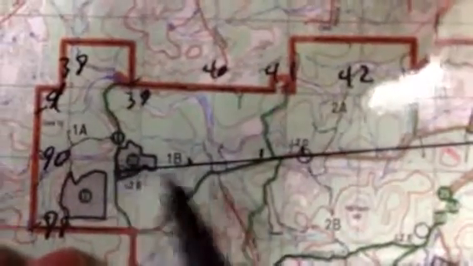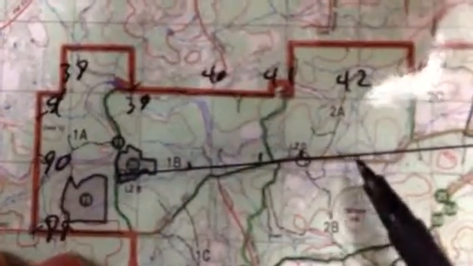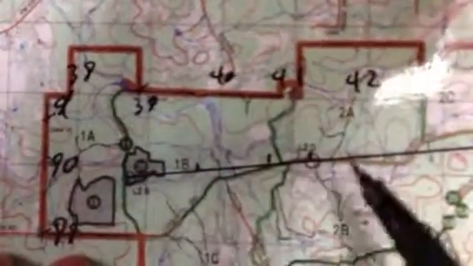So you're going to have to travel 2,600 meters at 78 degrees on your compass in order to get from landing zone Bravo to landing zone Delta.